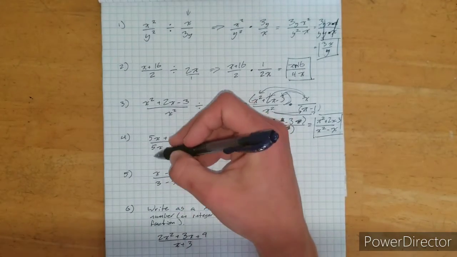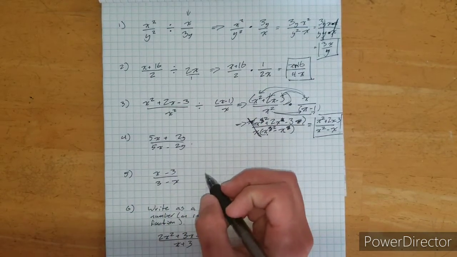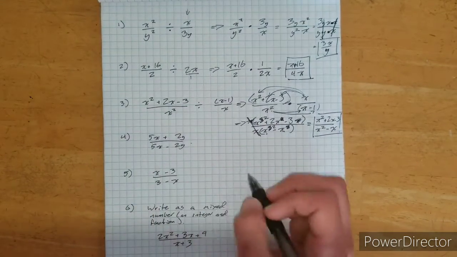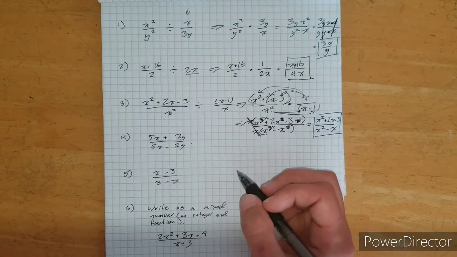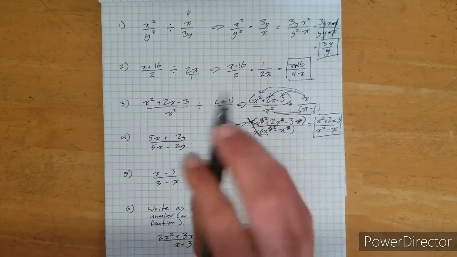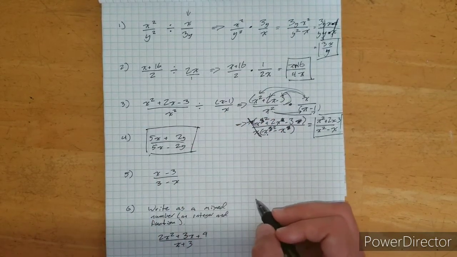We're not able to just cross these out and cross these out. 5 has to be pulled out from this whole thing. Well, never mind. So this is as simple as it can be.